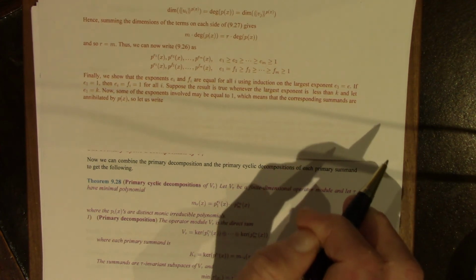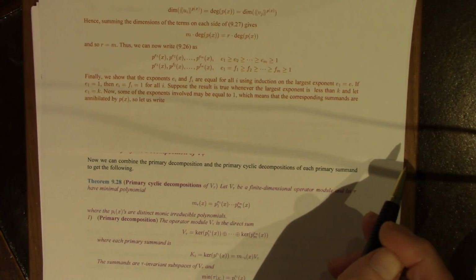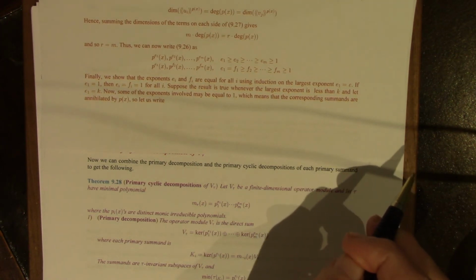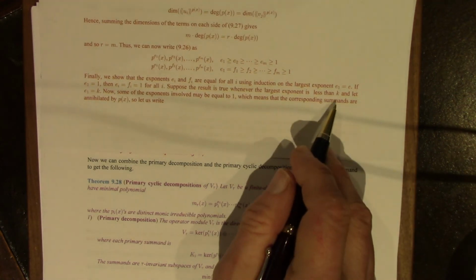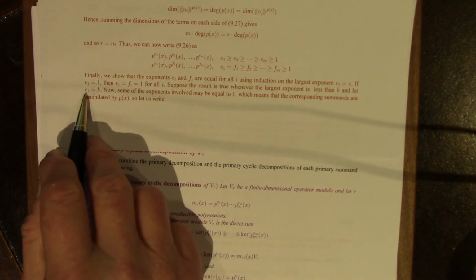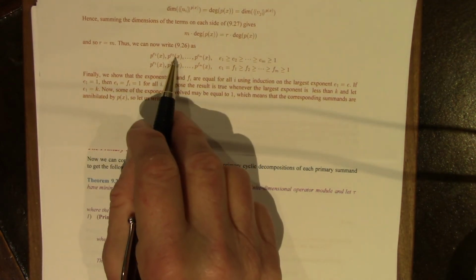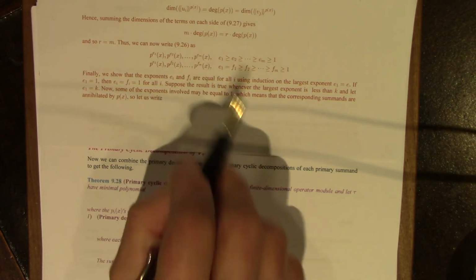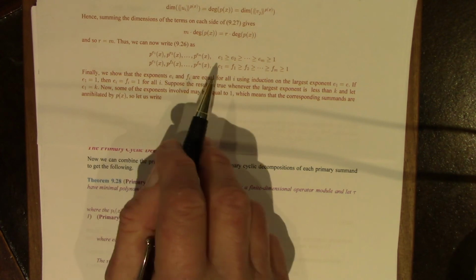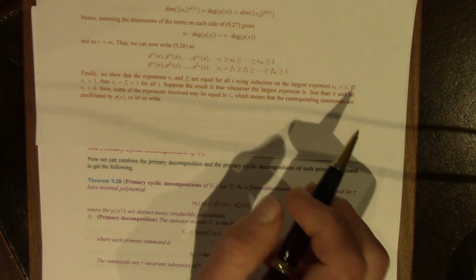If that largest exponent is 1, then there's nothing to do. They're all 1s. All the exponents are 1s. Suppose the result is true whenever the largest exponent is less than k, but we now have a situation where the largest exponent is k. Well, we need to break off some of these. Some of the exponents may be 1 in both cases. And so the corresponding submodules are annihilated just by p of x.